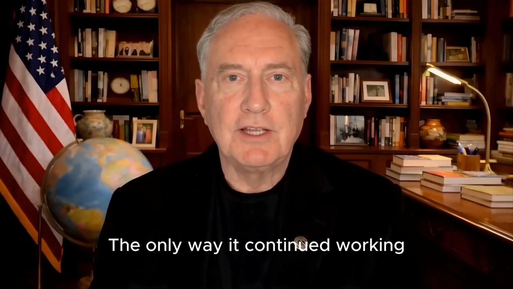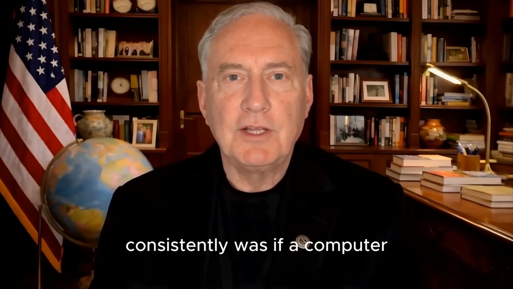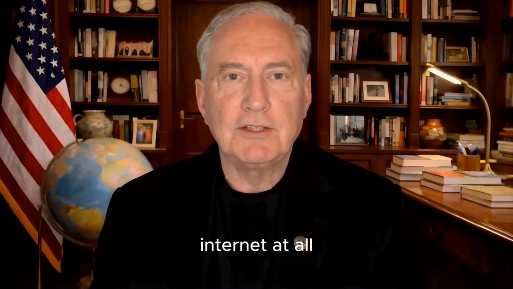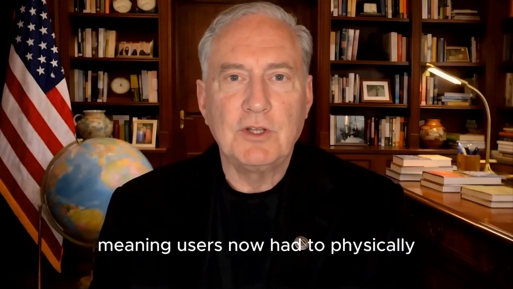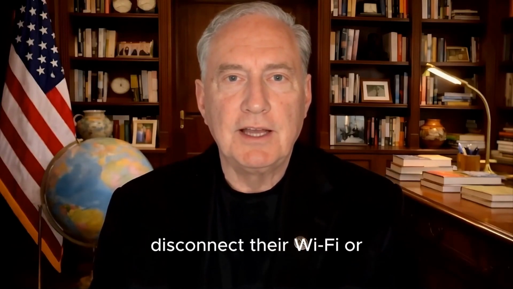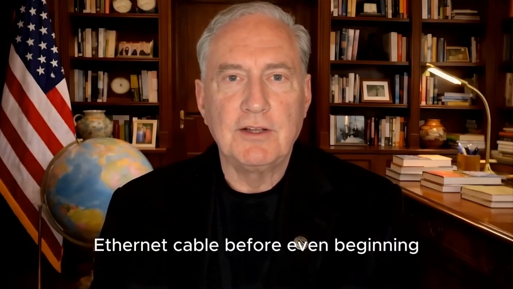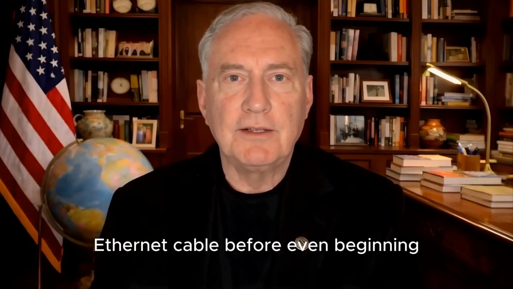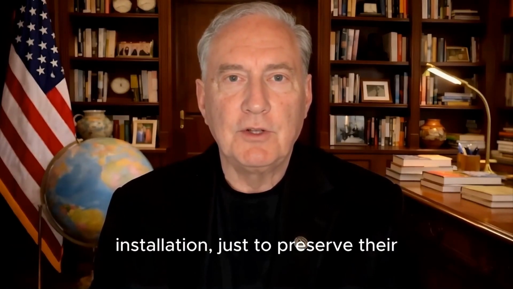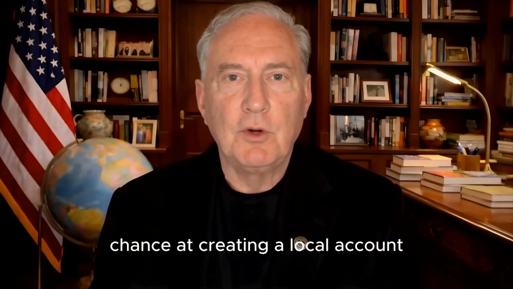The only way it continued working consistently was if a computer had never touched the internet at all during its initial out-of-box experience, meaning users now had to physically disconnect their Wi-Fi or unplug their Ethernet cable before even beginning installation, just to preserve their chance at creating a local account.